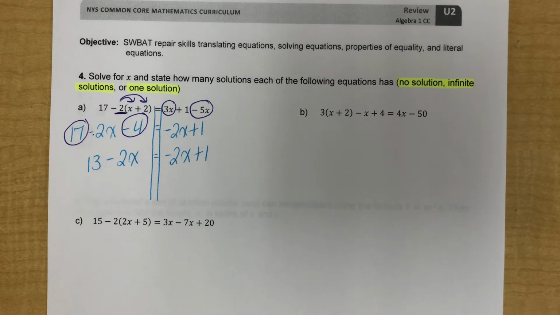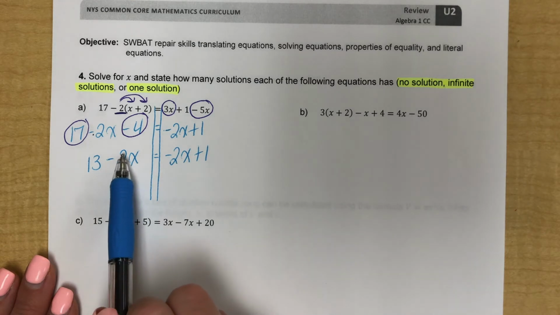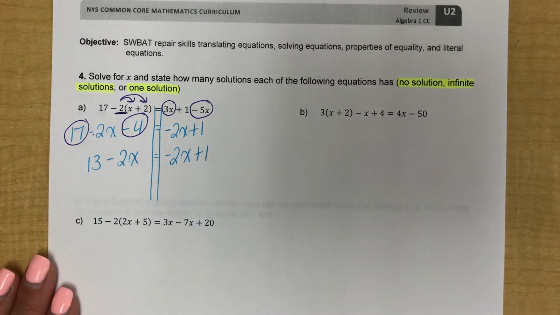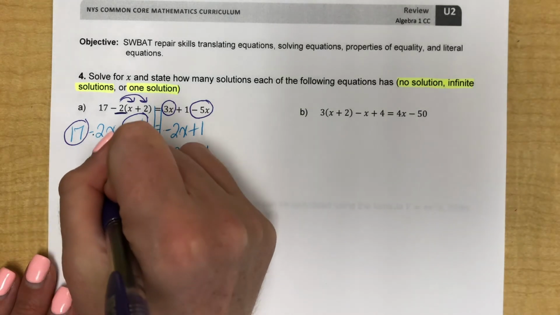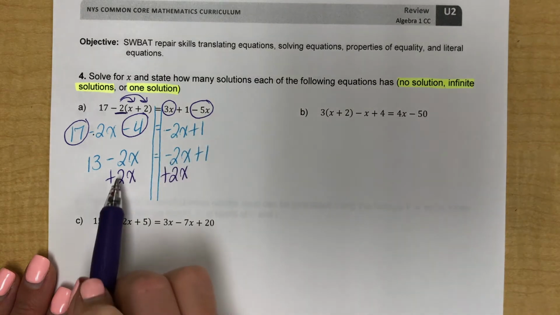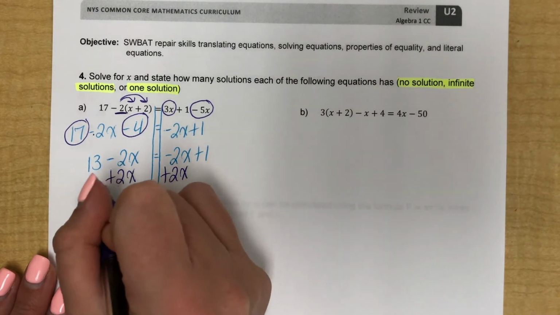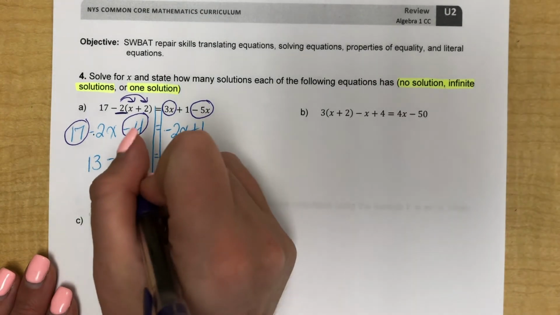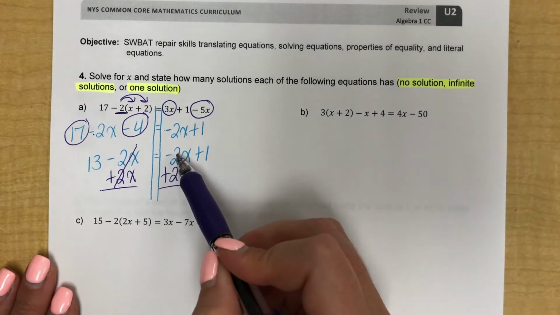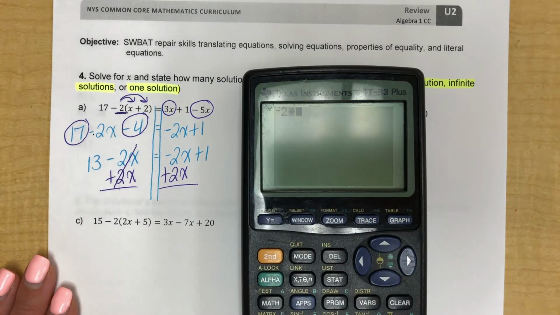All right, well, I want my x's on one side, so I'm going to bring this negative 2 over to the right-hand side here. So instead of subtracting 2x, now I'm going to add 2x. If I'm going to the opposite side, I have to use the opposite operation. Well, these cancel. What's negative 2 plus 2? Well, let me type it in. Negative 2 plus 2 is 0.